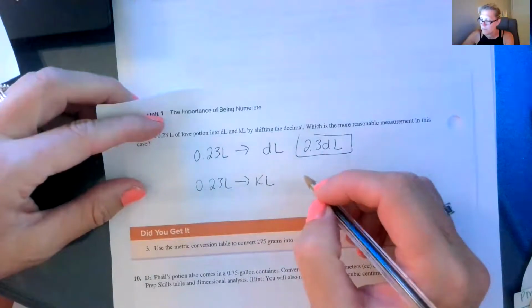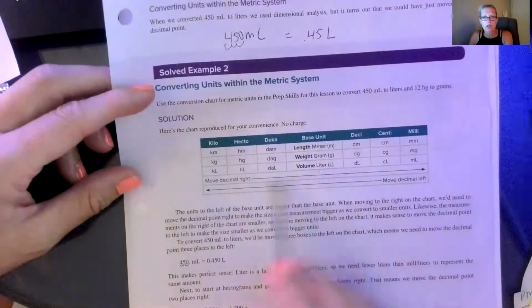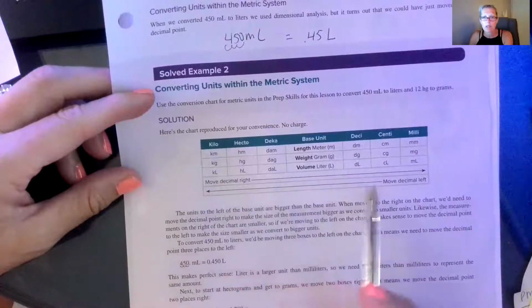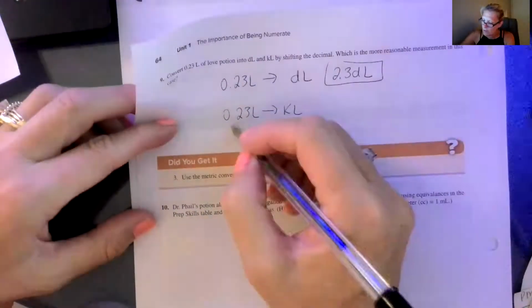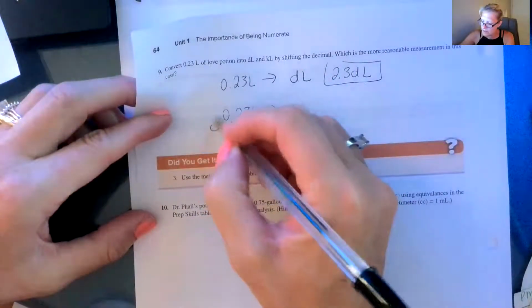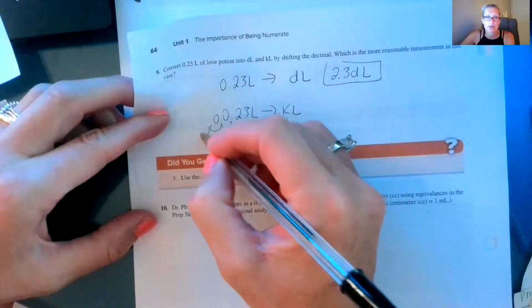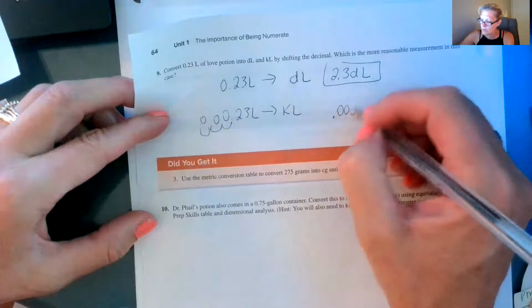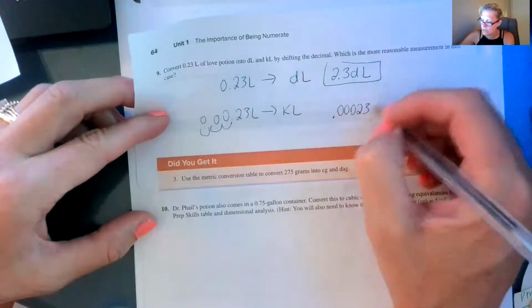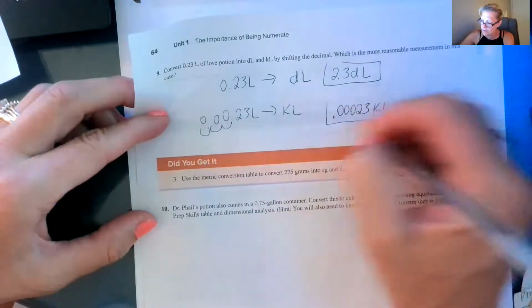And then we're going to start with 0.23 liters and we want to go to kiloliters. If we are at liters and we want to go to kiloliters, then we're going to move our decimal place to the left. 1, 2, add a 0, 3. So this should be 0.00023 kiloliters.